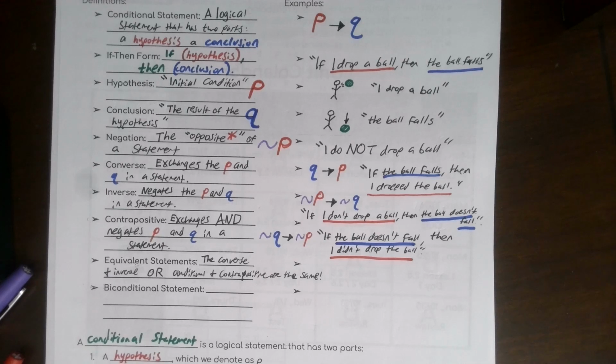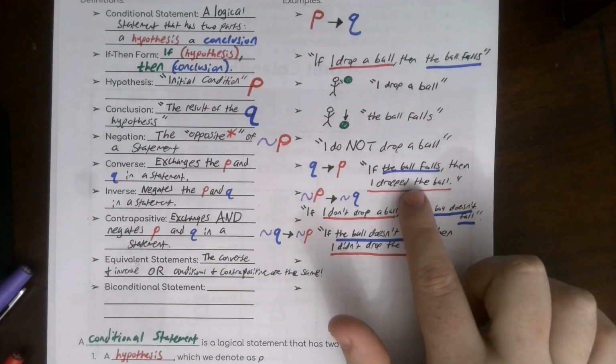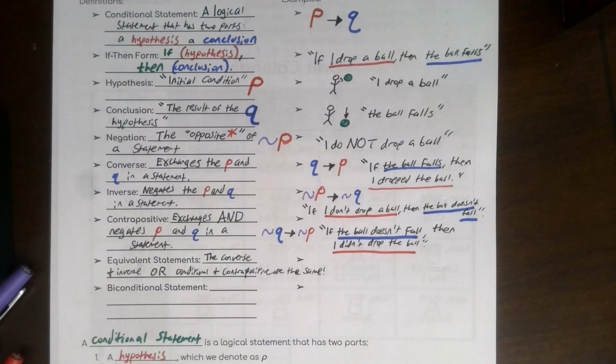Similarly, the converse and the inverse are saying the same thing. If the ball falls, then I dropped the ball. If I don't drop a ball, then the ball doesn't fall. A lot of rhymes, so it's a little bit difficult to see, but that's the idea of equivalent statements.